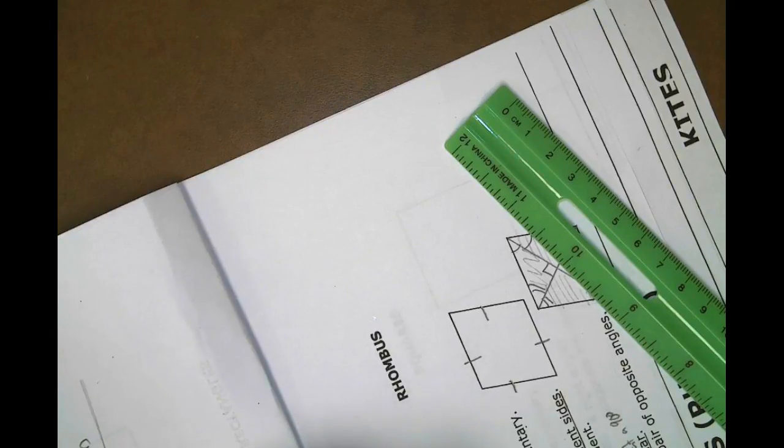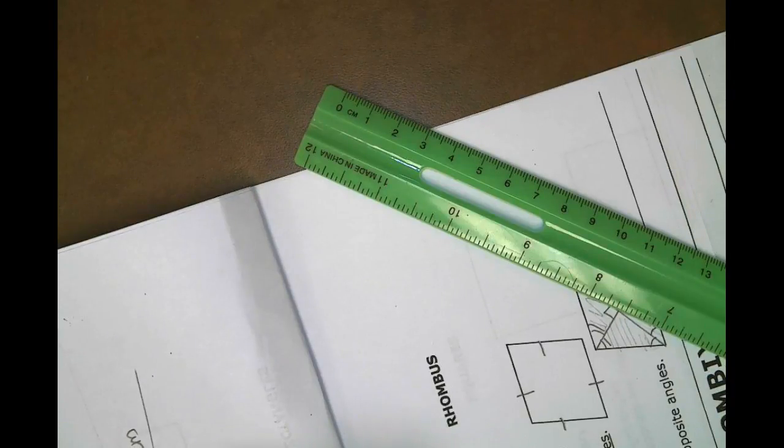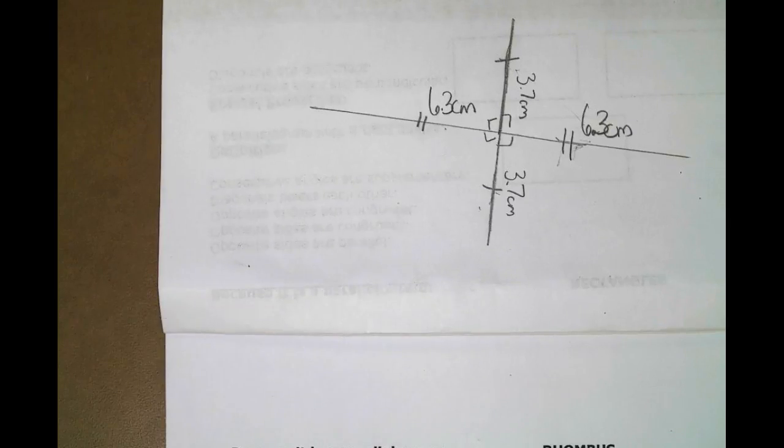This one I got 3.7. And then this one I got 3.7. Oh man. So this might be a pretty good rhombus. The diagonals are looking good.